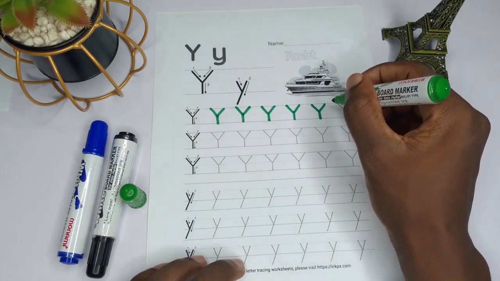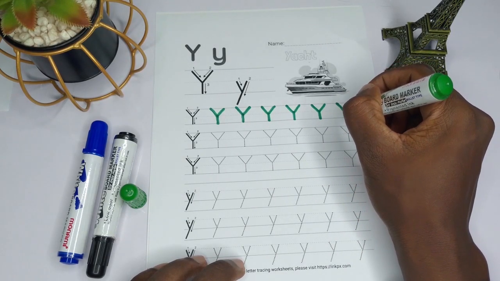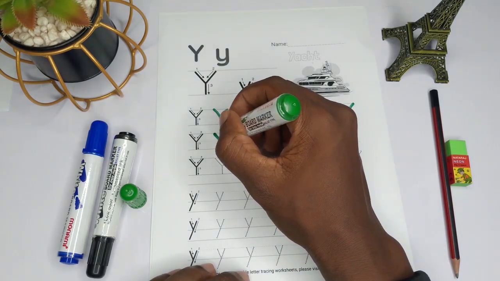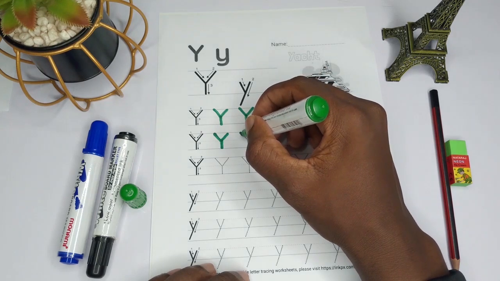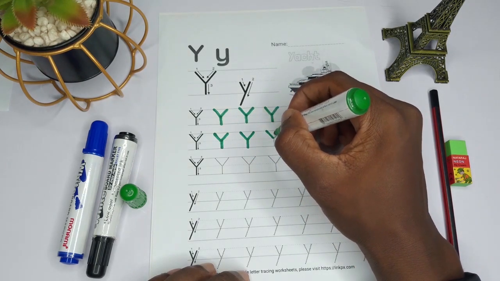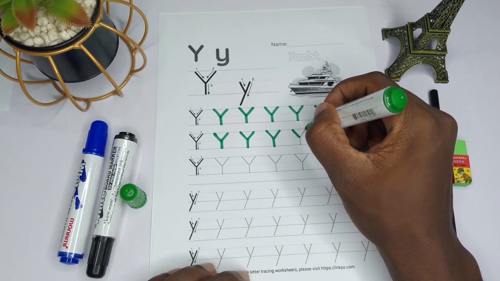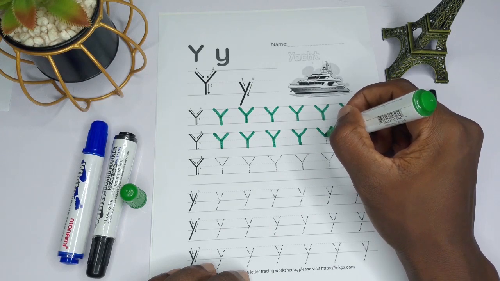Very good. As you can see, we are doing great. All right, very good. So let's continue. Excellent. Let's continue practicing. The more we practice, the better we become.